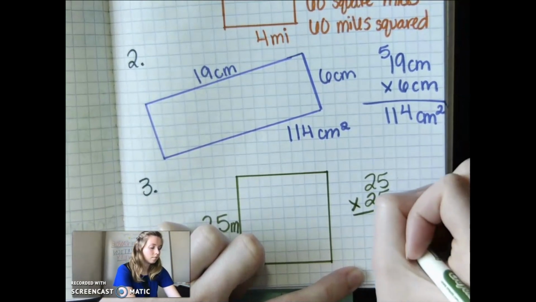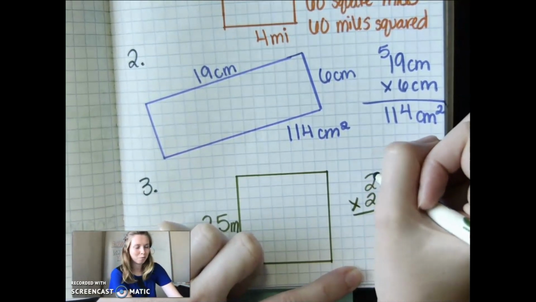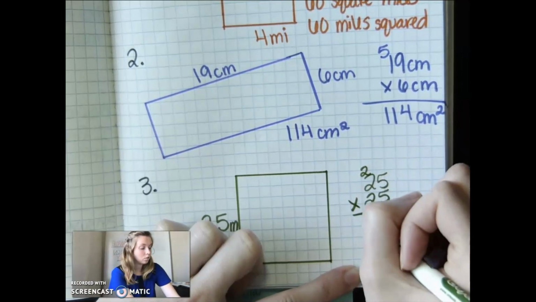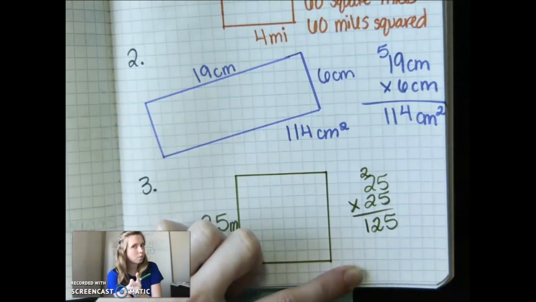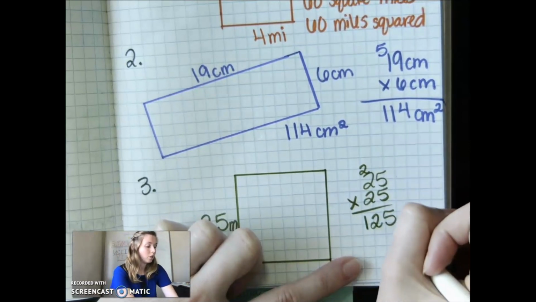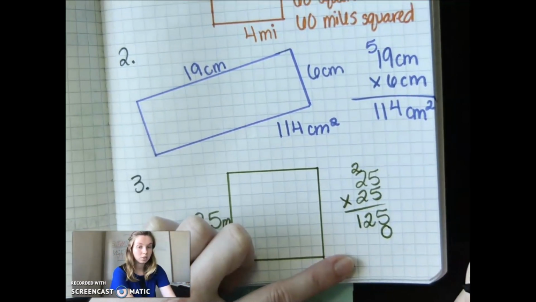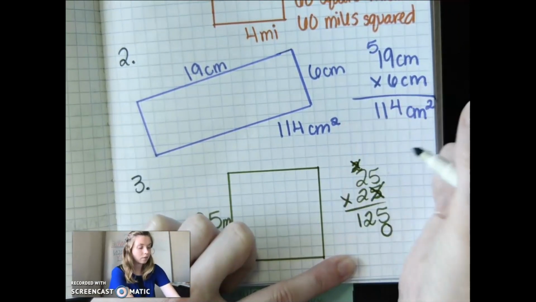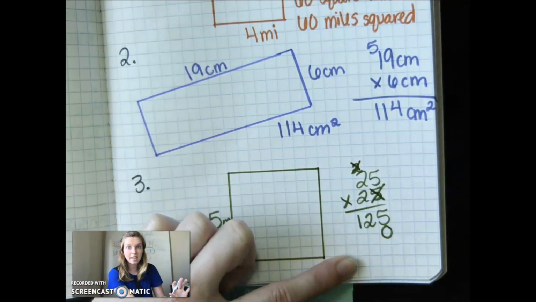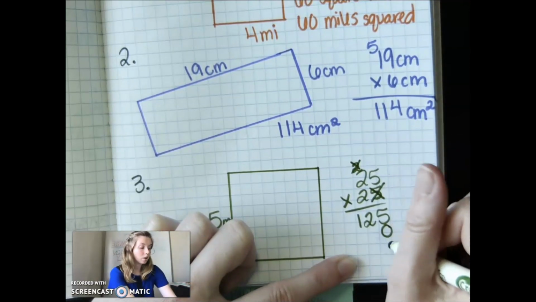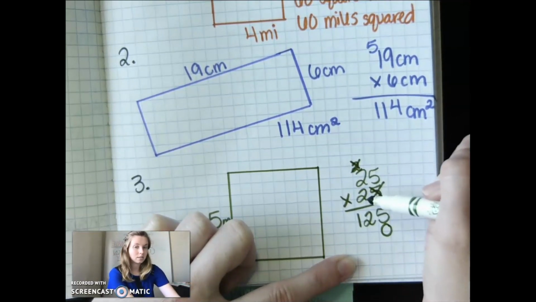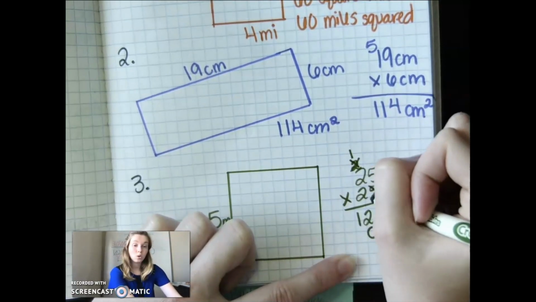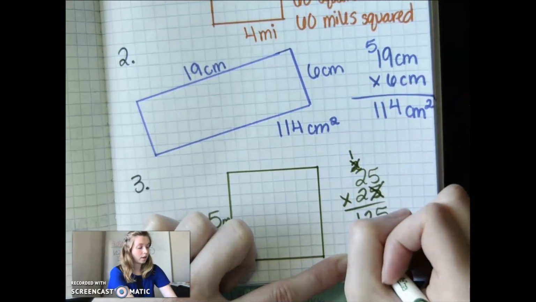5 times 5 is 25. It's kind of funny. 5 times 2 is 10, plus 2 is 12. Okay, here's the tricky part. Put a 0 in the ones place, because we are done with the ones place. I cross out the ones. I cross out anything I regrouped. We're starting fresh with the tens place. Now that I have a 0 here, I can move on to the tens. 2 times 5 is 10. Regroup. 2 times 2 is 4, plus 1 is 5.